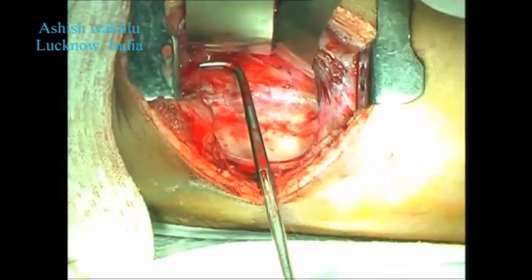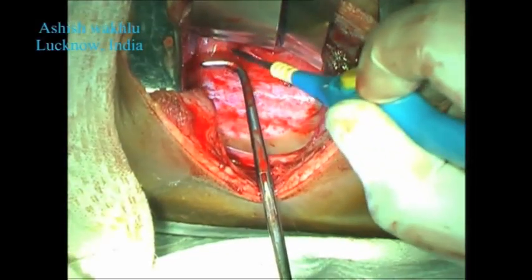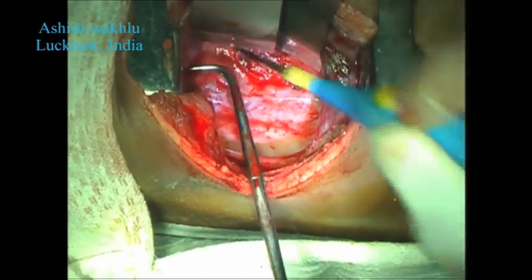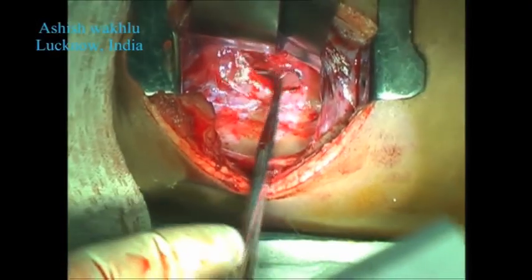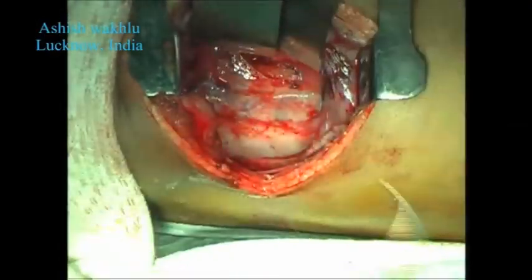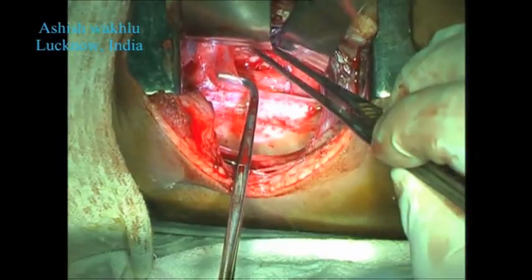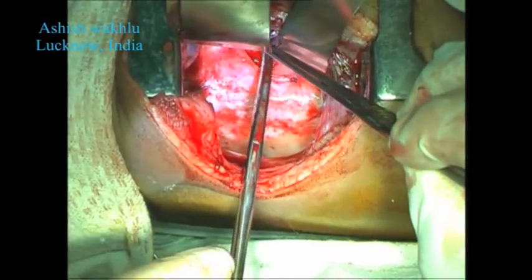We continue to dissect the mediastinal pleura on the right side to try and identify the hilum of the lung and the tracheal bifurcation. The pulsations of the aorta can be clearly seen, and the vagus nerve is about to come into view.